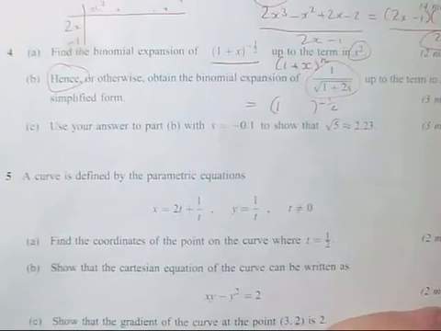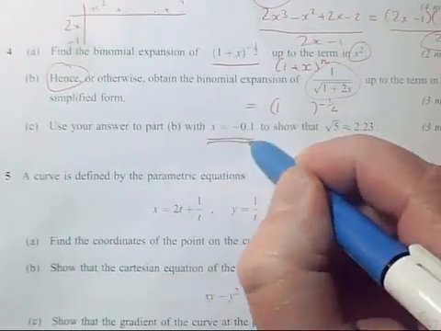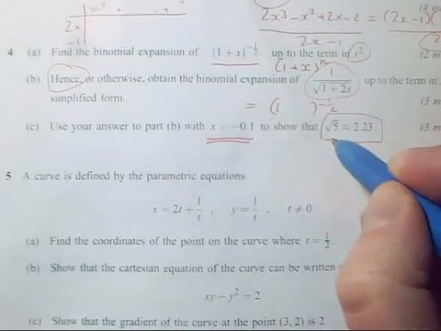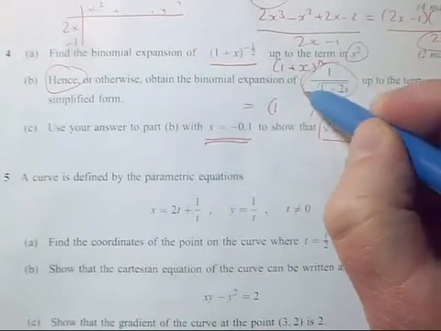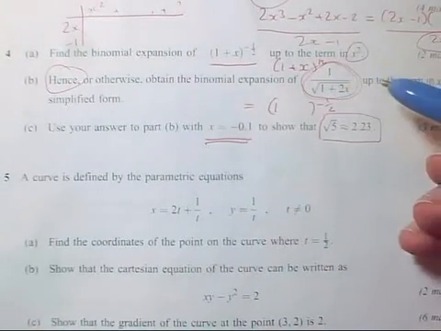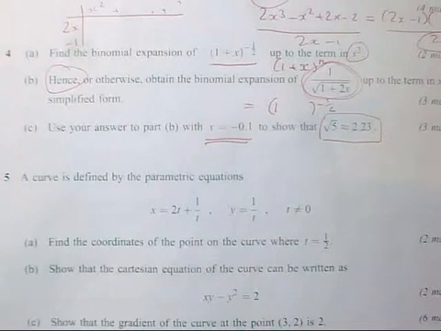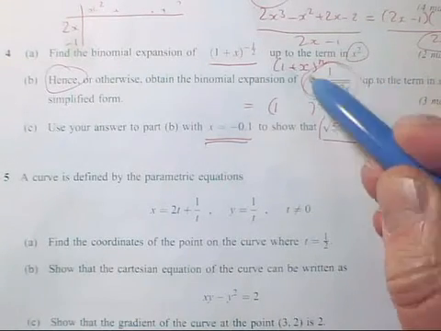Okay, and then we need to use that answer. It gives us an x value to substitute in, and it tells us we're going to get this approximation. Now remember, when you do a binomial expansion, you've got the original expression, which will be exactly what we want, and then on the other side, because we've stopped after some number of terms, it will only be an approximation valid for small x to this expression.